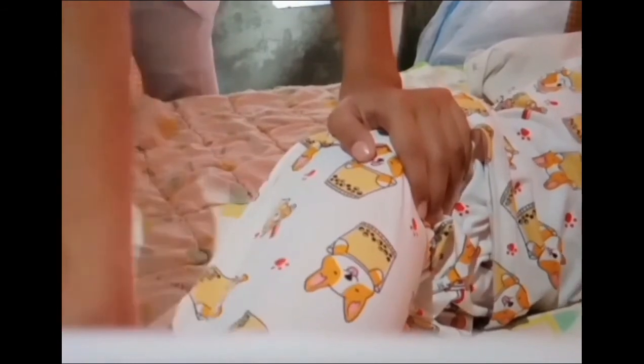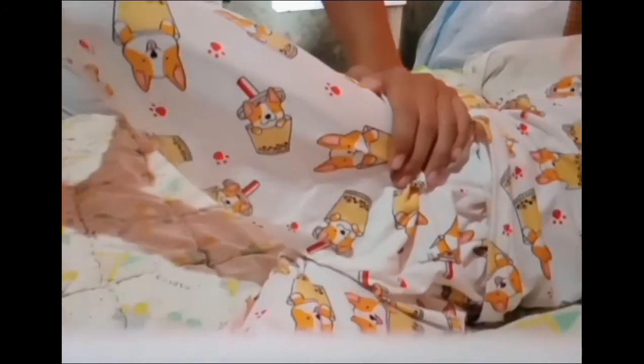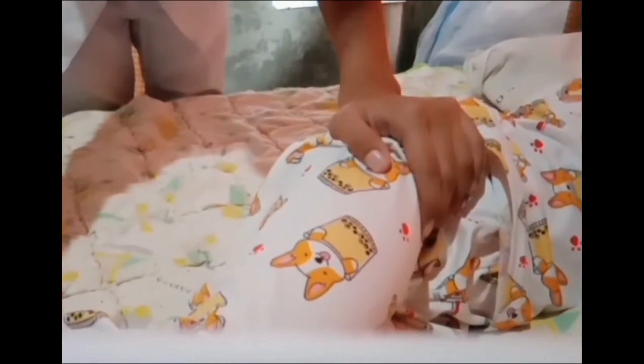Hyperextend the right leg of the client. And then no abdominal pain is present.